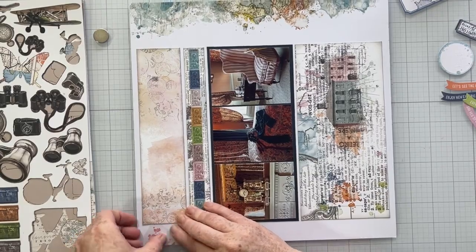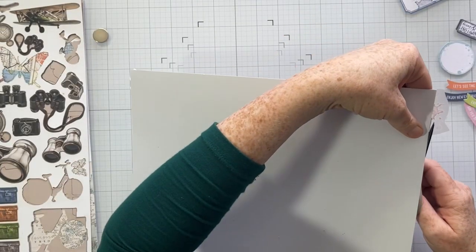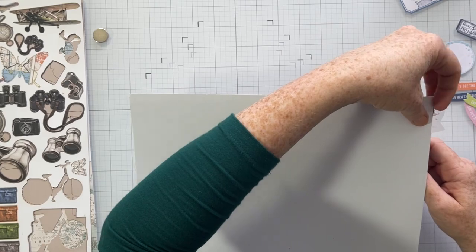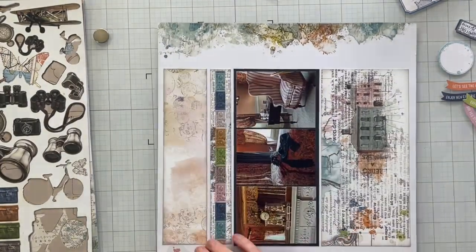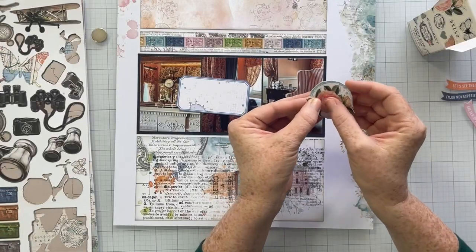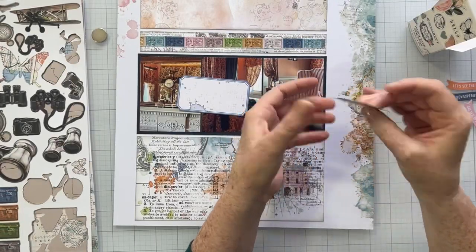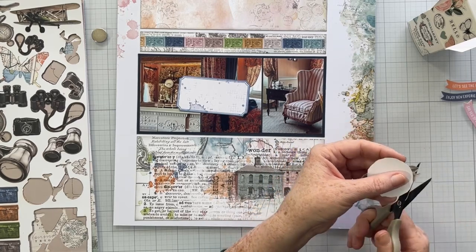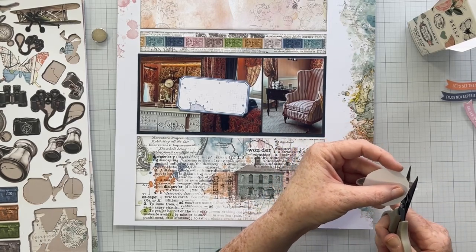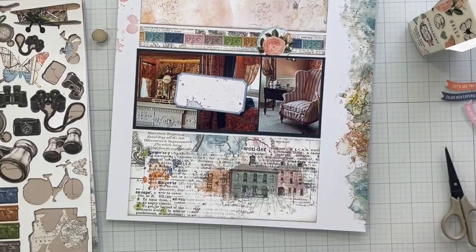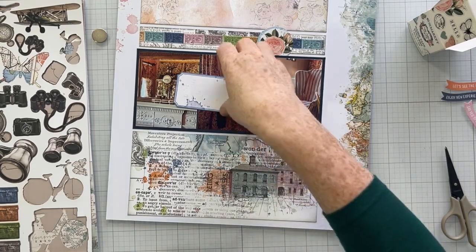Now let's talk about flowers. So my countdown challenge says 2 flowers. There are no flowers in this collection, so I had to dig into my 49th and Market stuff and find some flowers that I thought the colors would work. And so we are going to use 3 flowers. I am using the Vintage Artistry Tranquility washi stickers.